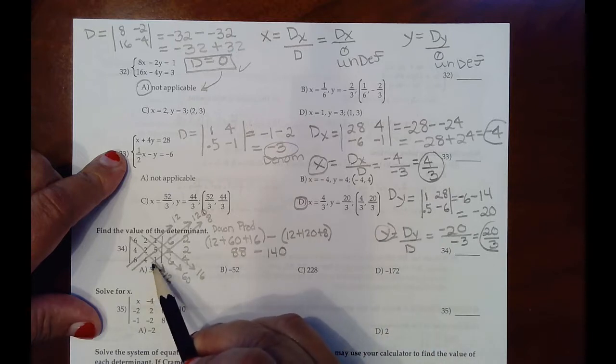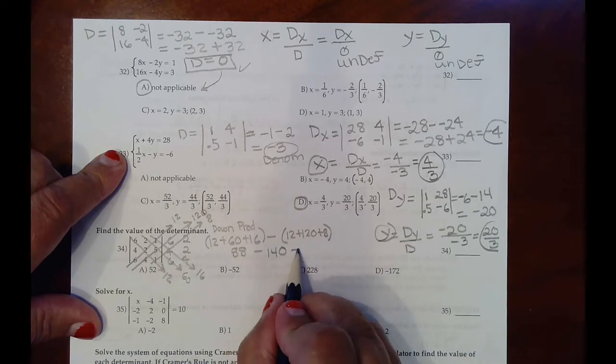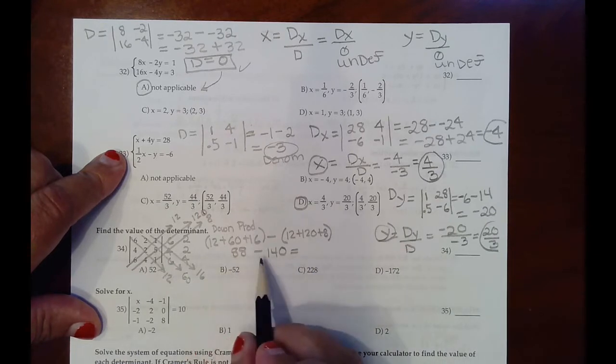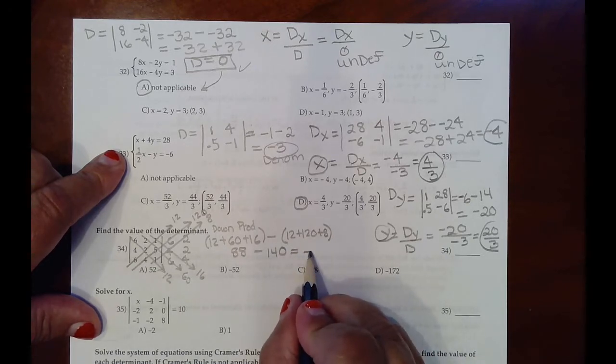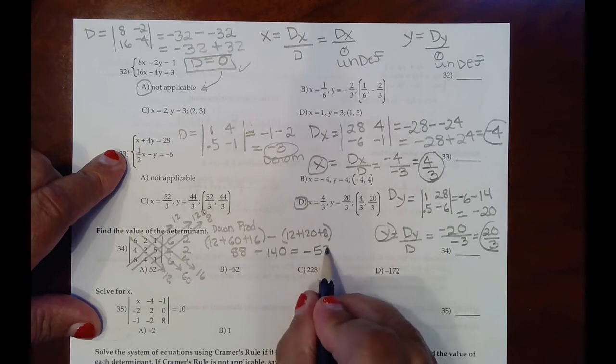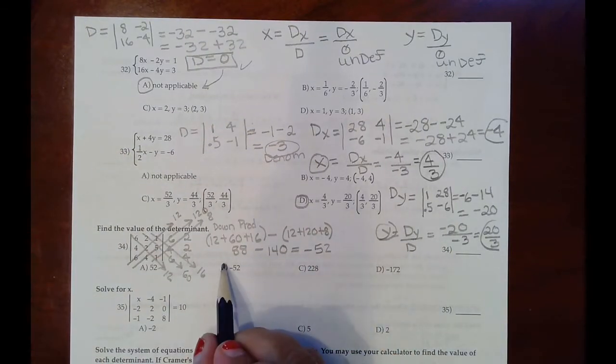And then 1 times 4 is 4, 4 times 2 is 8. So finally, when you go 88 minus 140, you get negative 52.